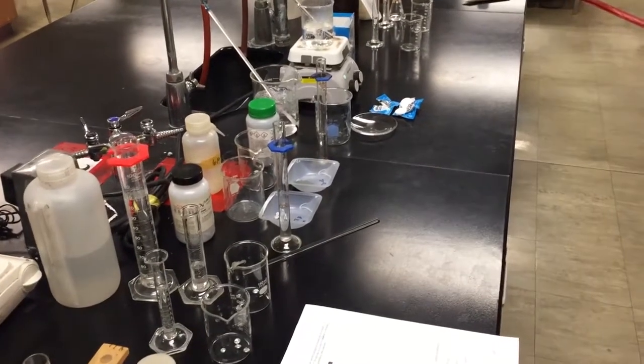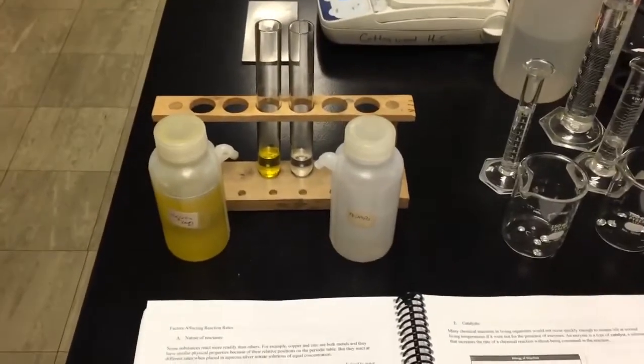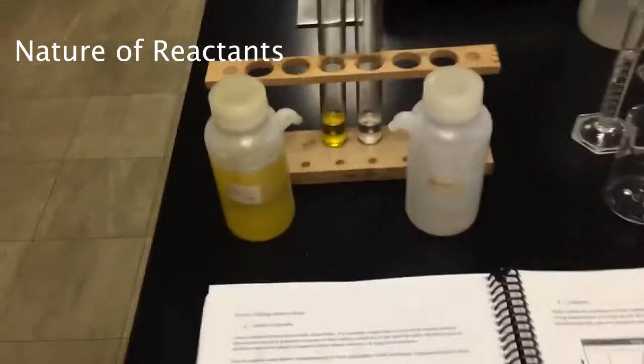Hey kiddos, we're going to do a few demonstrations today. As you can see, we're going to talk about factors that affect the rate of a chemical reaction, and we're going to do these in the same order that we have them in your notes. The first factor will be the nature of reactants.